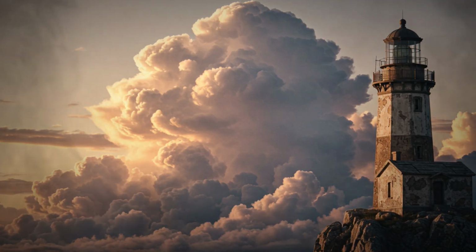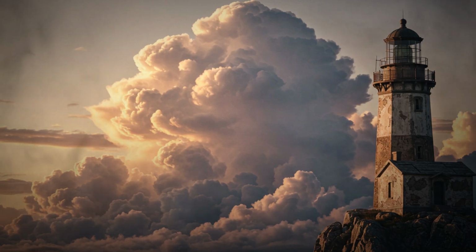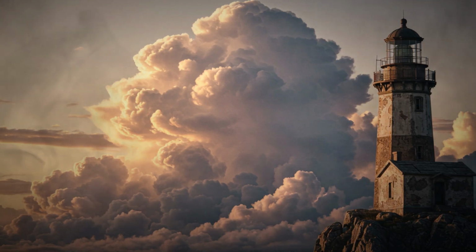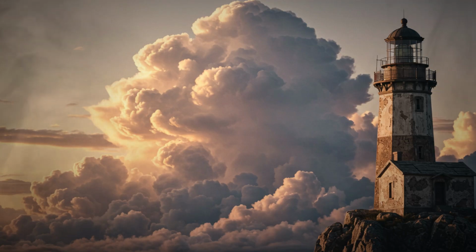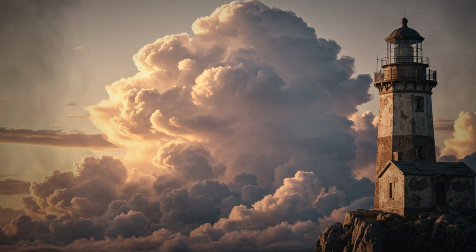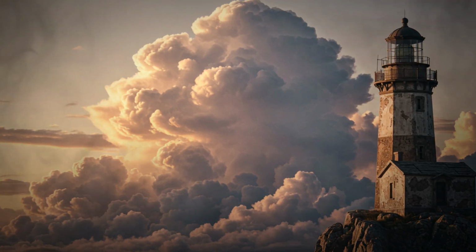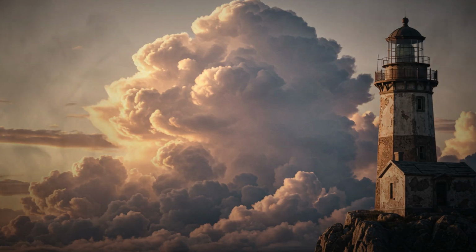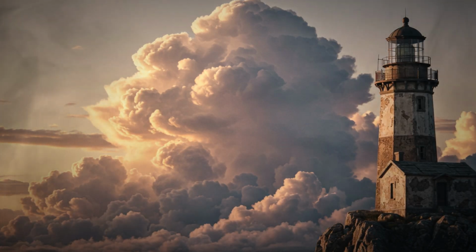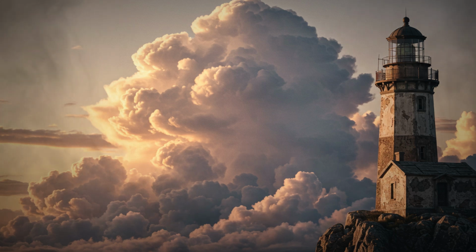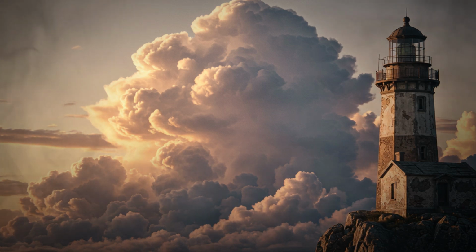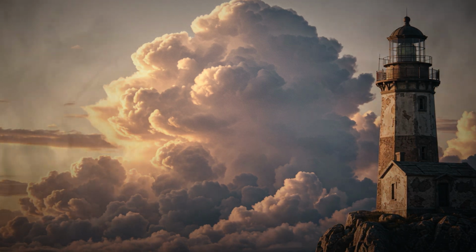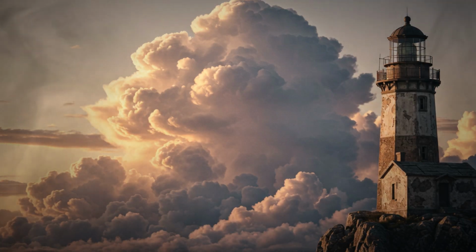Lenticular clouds form over mountains. Smooth, layered, stationary. They appear when moist air flows up and over a peak. The air condenses in waves. Each wave holds a disc-shaped cloud in place. They do not move, even when the wind is strong.